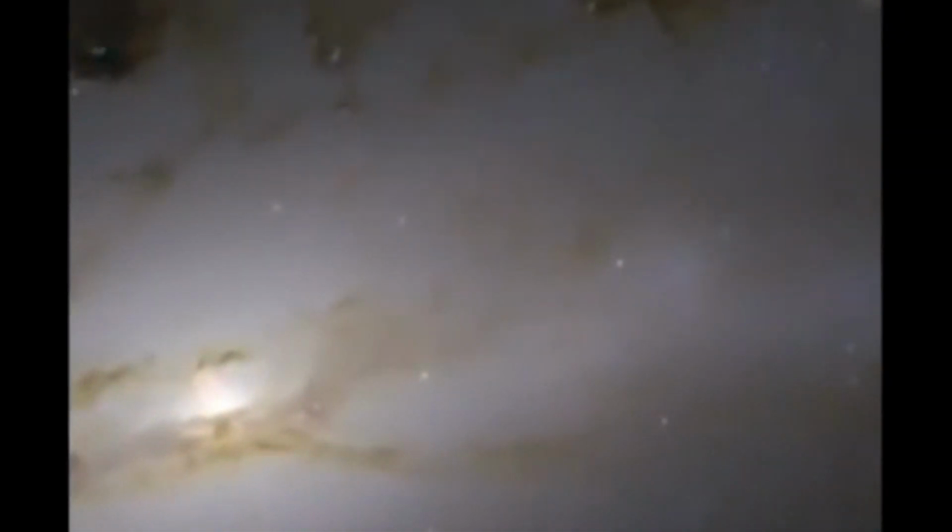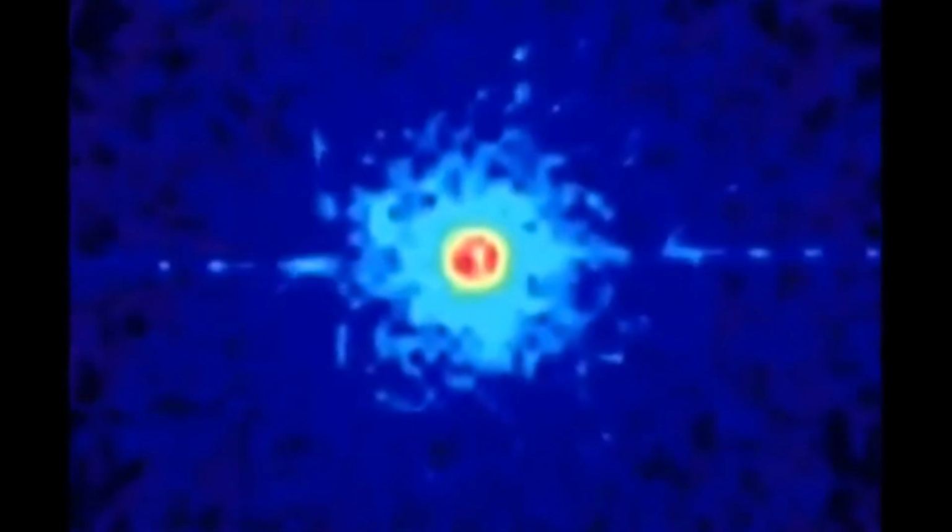Curiouser and curiouser. Such a place, where the gravity is so large that even light can't get out, is called a black hole, in which light itself is imprisoned.